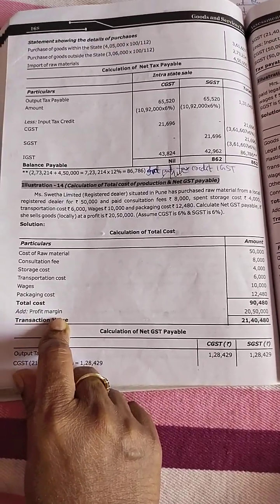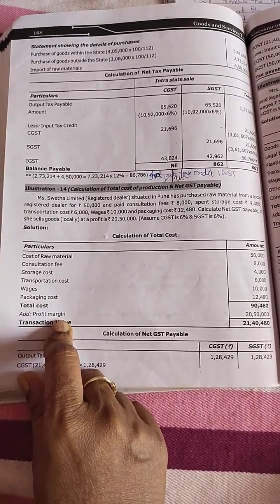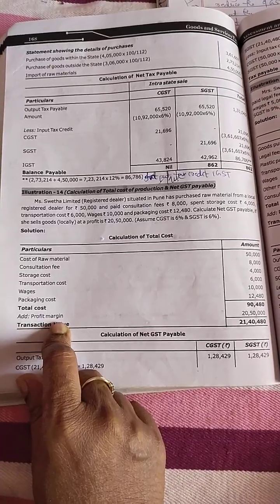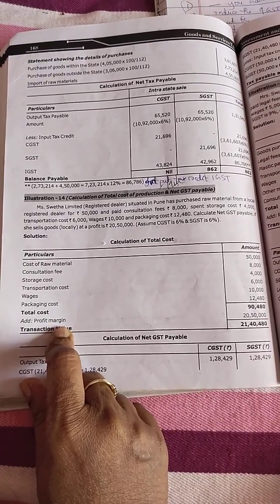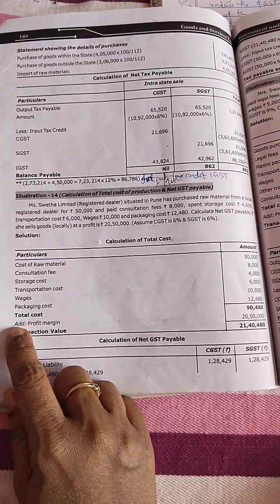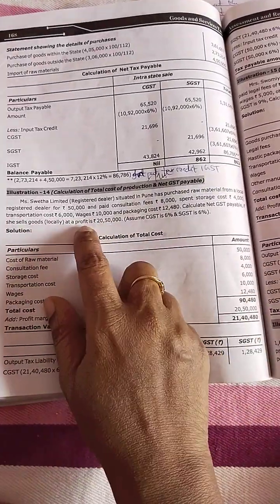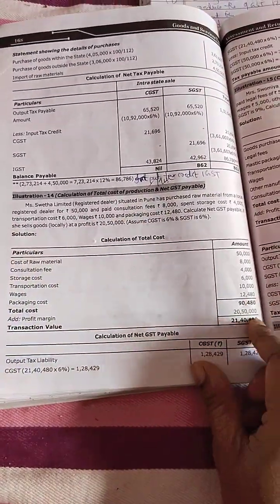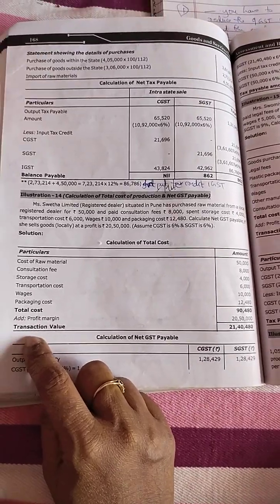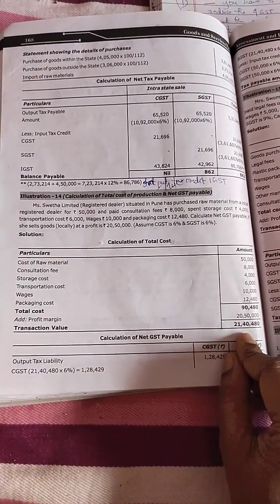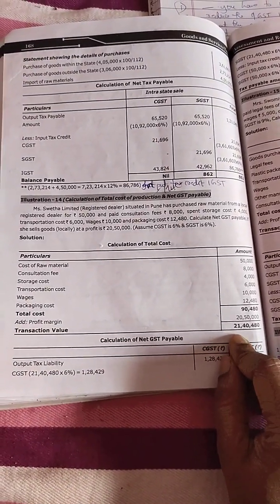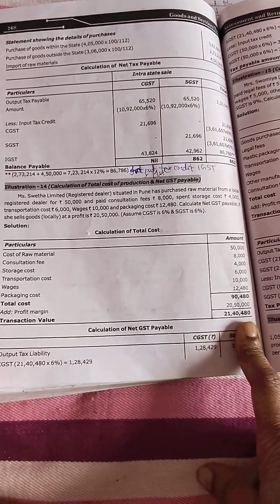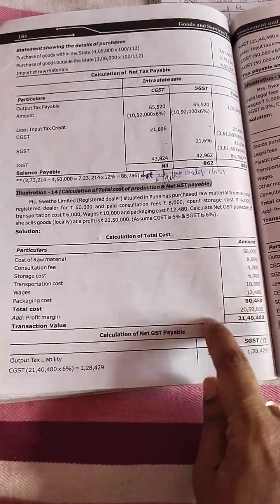So according to the format you have to add the profit to the total cost that you are incurring in the sale of a product. So therefore you're adding the profits after that. So 20,50,000 is added. So you are arriving now at the transaction value as 21,40,480. Okay, so this is your transaction value.